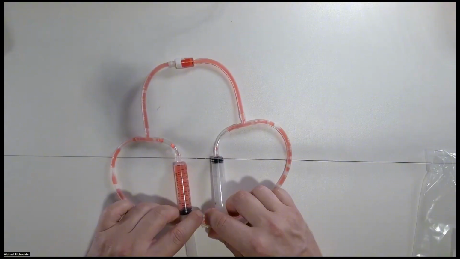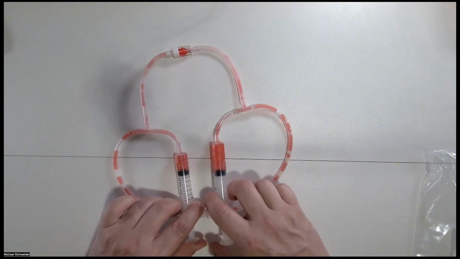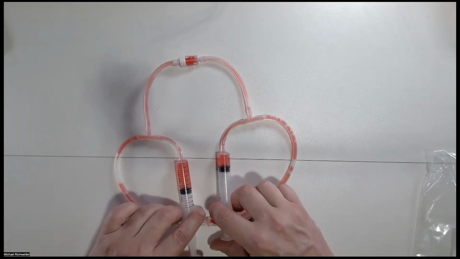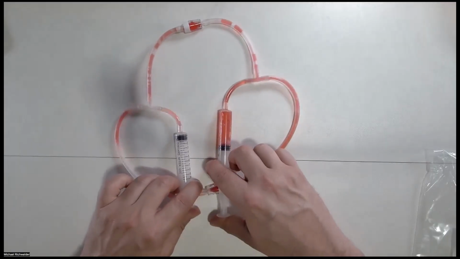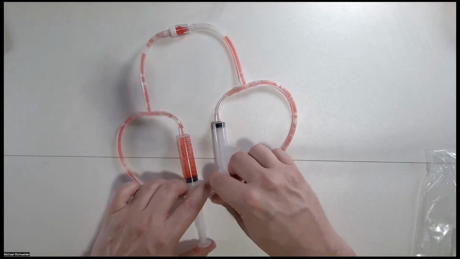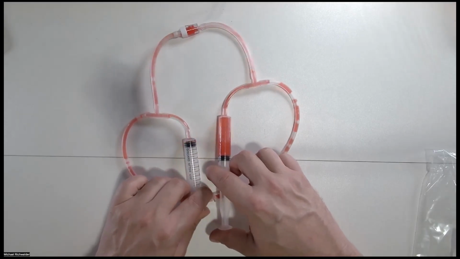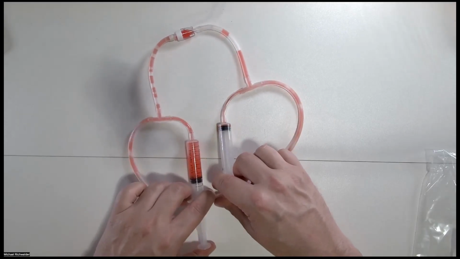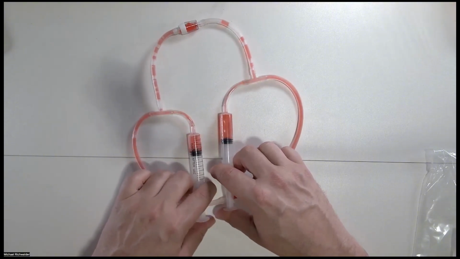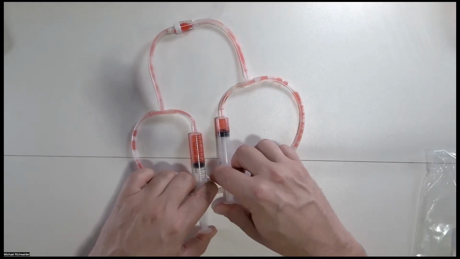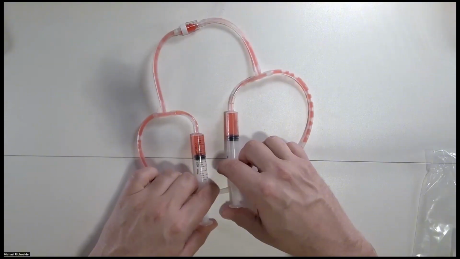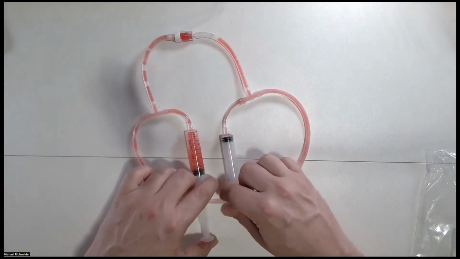You can push and pull each one of your syringes and watch how it transports the liquid throughout our model. And this is kind of what happens in your heart as it pumps. It's pushing blood towards your lungs to get oxygen. Those arteries are carrying that blood filled with oxygen throughout your body. Your veins are then bringing it back to your heart, which is pumping it back to your lungs to get more oxygen. So that's exactly how our circulatory system works.